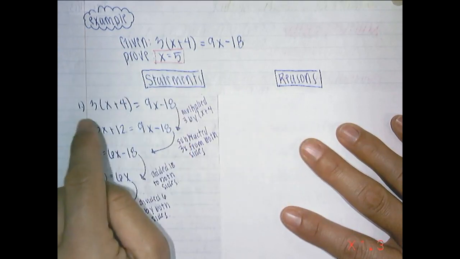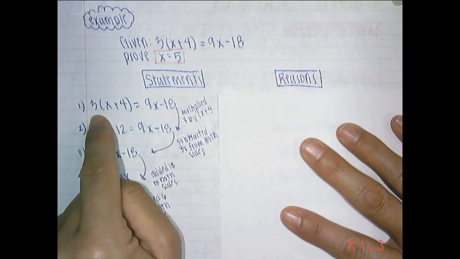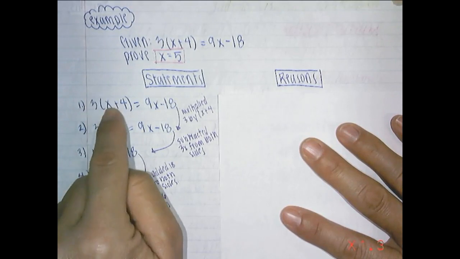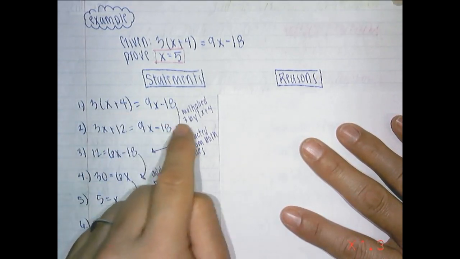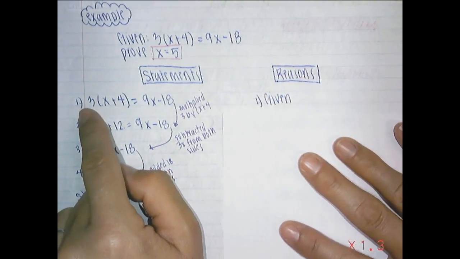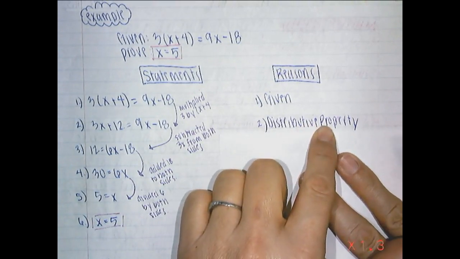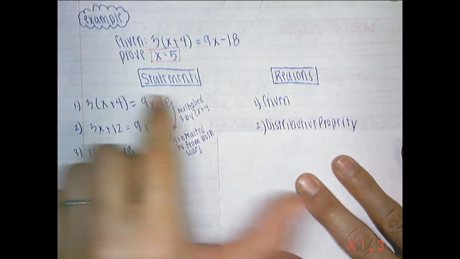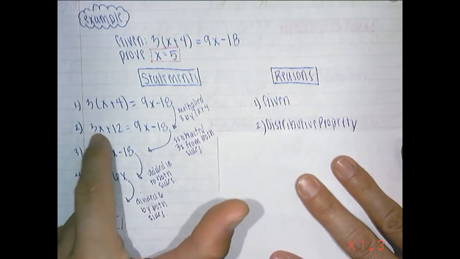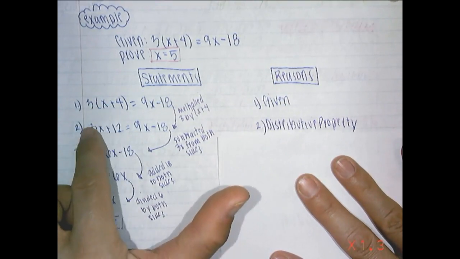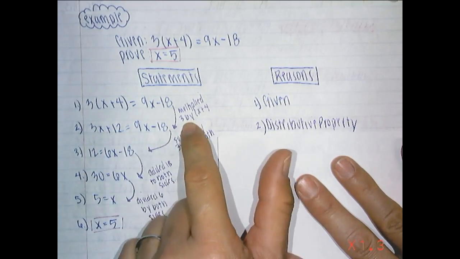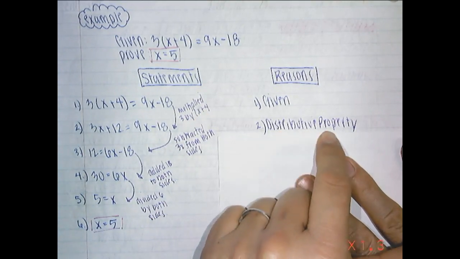So what we're going to do is take the first equation that they give us, and start solving it. In order to do that, we're going to need to distribute that 3, right? So we multiply 3 by the x plus the 4. And I just said the word distribute, so my reason would be the distributive property. How did I get from our original statement, the given, right? This was our given statement, so we write given next to it, to this statement down here, the distributing: 3x plus 12 equals 9x minus 18. I multiplied 3 by x plus 4. I used the distributive property.